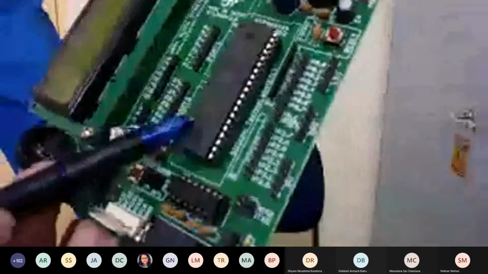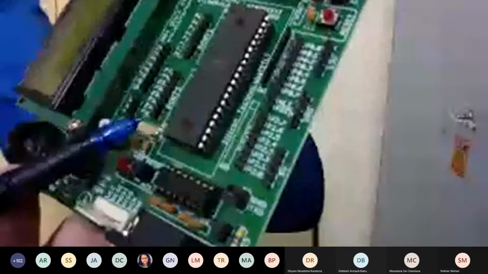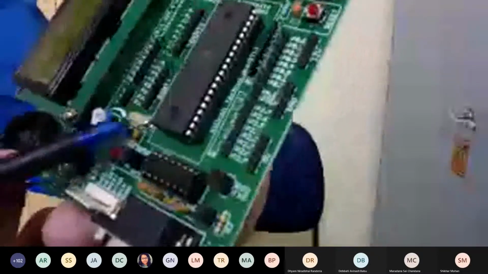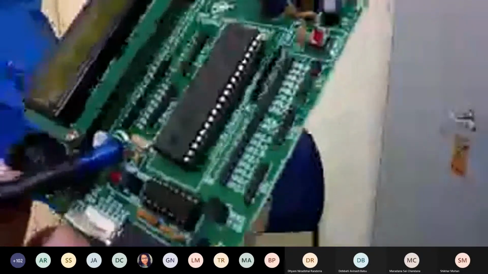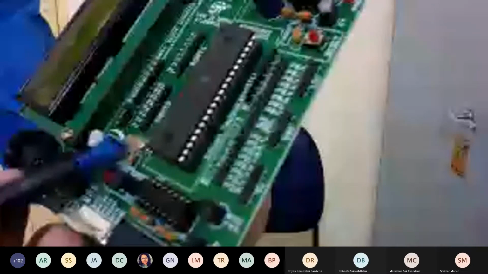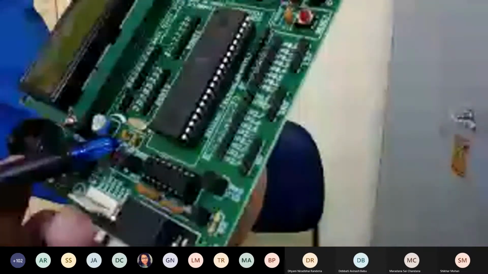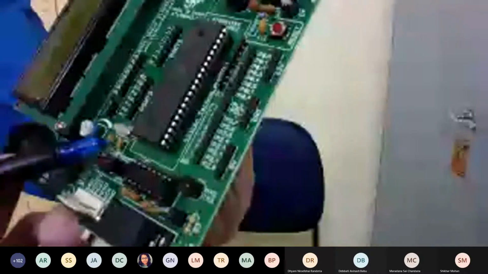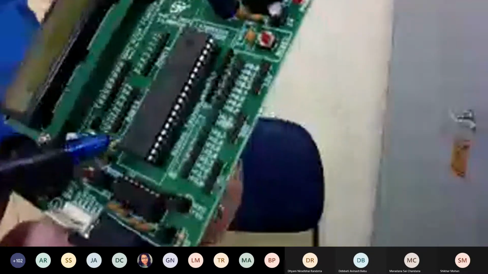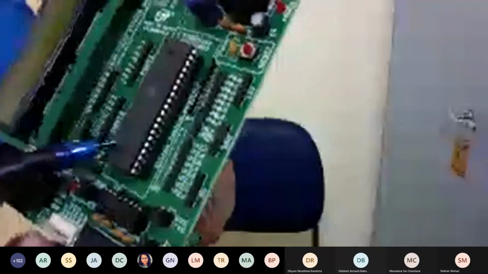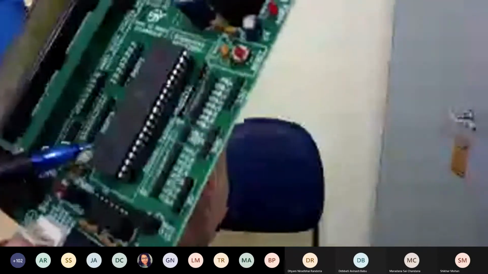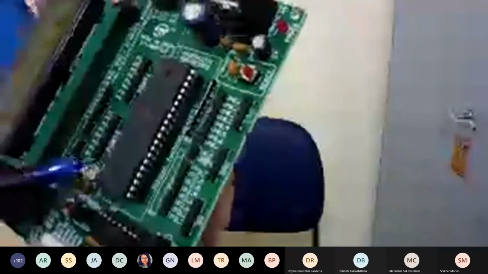So the microcontroller's clock runs at 11.0592 megahertz, which is the frequency of the crystal. But a crystal also requires extra capacitors. With the actual hardware circuit, I will explain to you later why these capacitors are necessary. So this crystal and the capacitors are connected to XTAL1 and XTAL2. If you look at the pin configuration of this 89S52 or 51, it is the same thing, or similar.